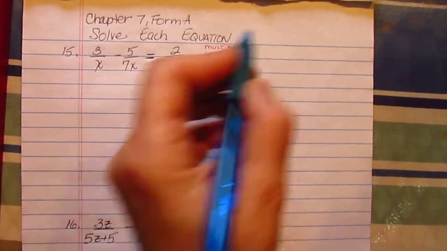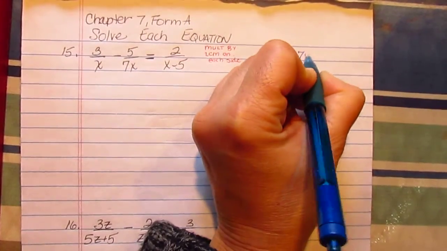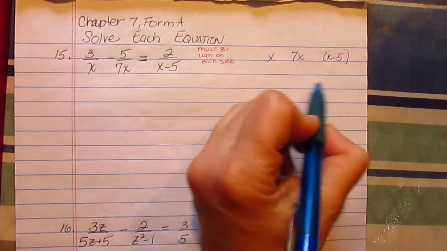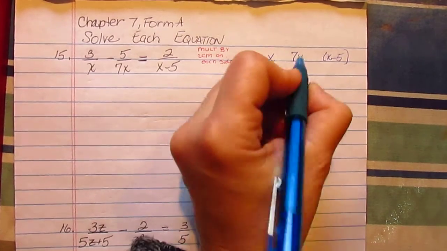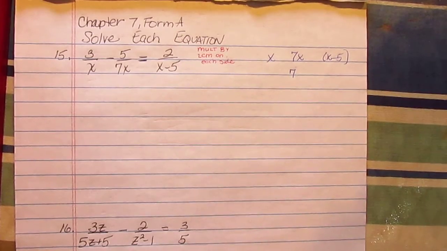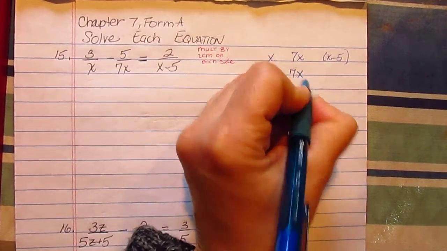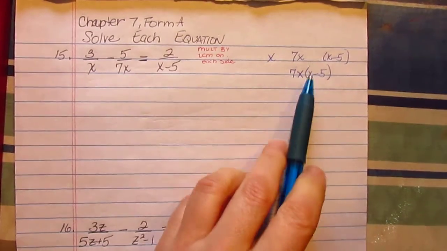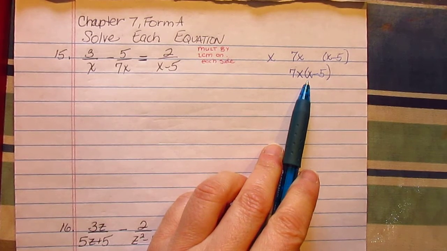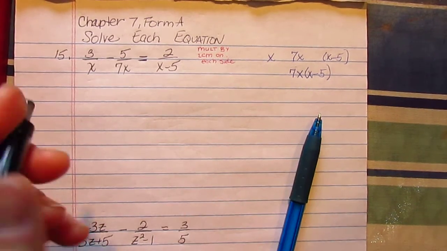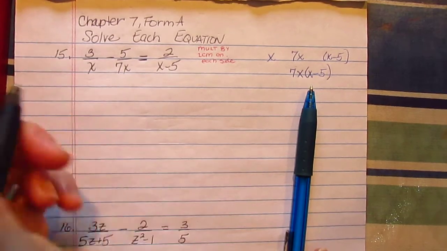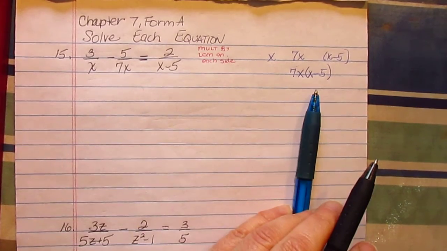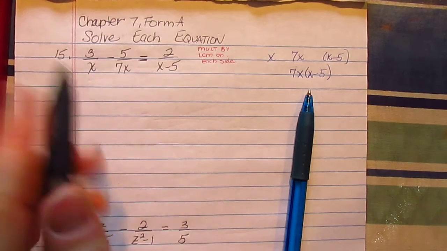So let's see, we've got x, we've got 7x, and we've got x minus 5. The least common multiple of that is the number that each of these go into evenly. Well, I definitely need a 7, so this guy can go into it evenly. I need an x, and I need an x minus 5. So if I multiply by this on both sides of the equation, then I can clear them. Or, same thing, multiply this for each term in the equation.